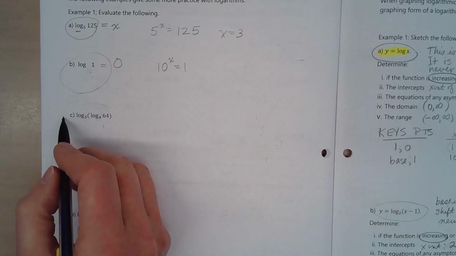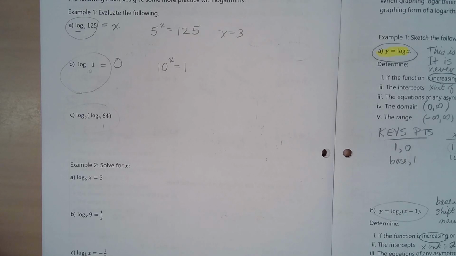What about this one? Take a second, see what you can make of this one.